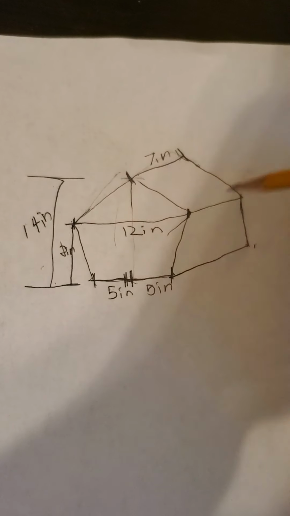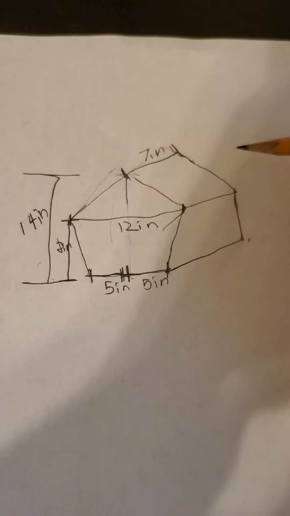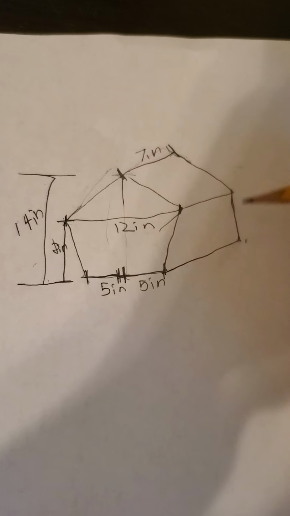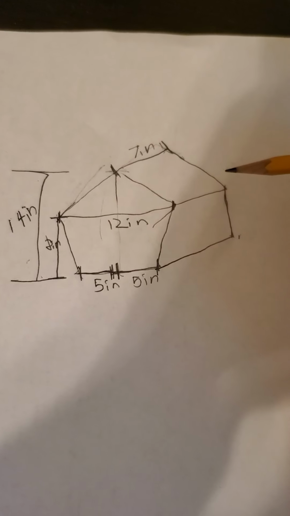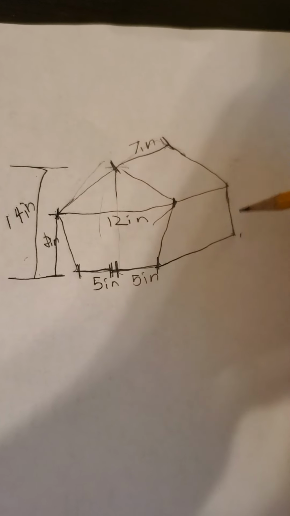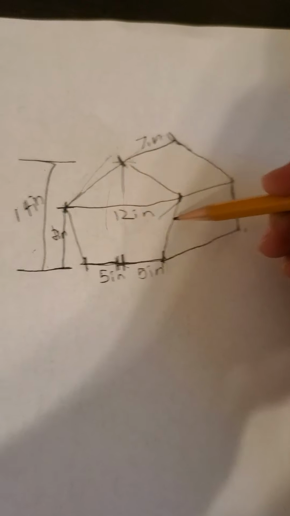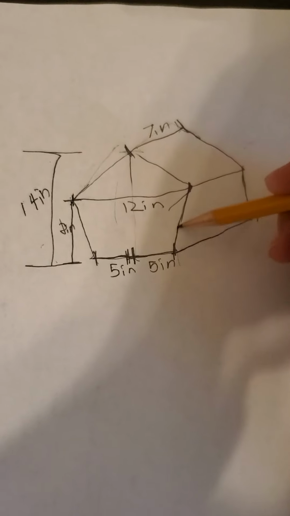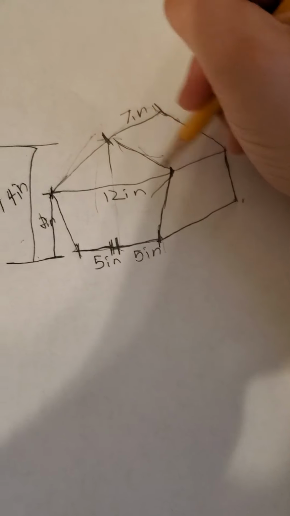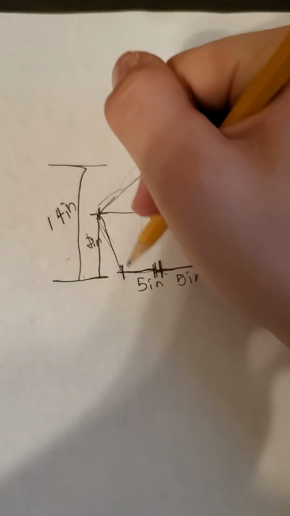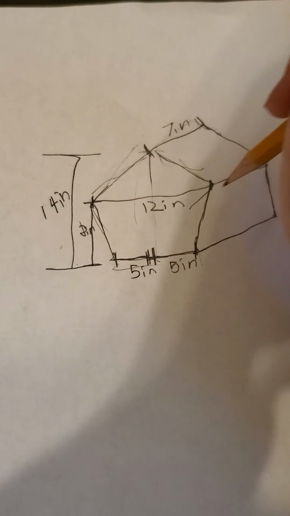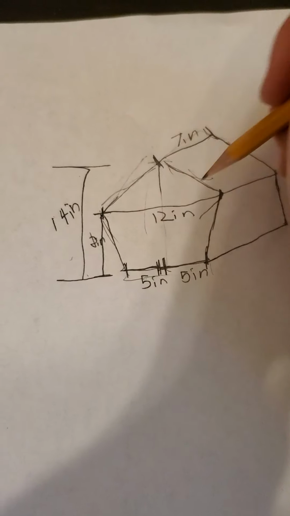Okay, so to start out with this problem, I don't know what the teacher was saying about trying to use a pentagon formula, because that wouldn't necessarily work if this side, this side, this side, this side, and this side were all different sizes. You can't just use the same formula.